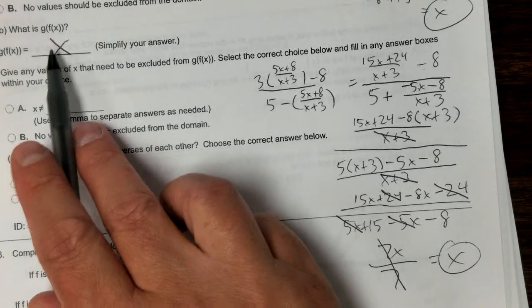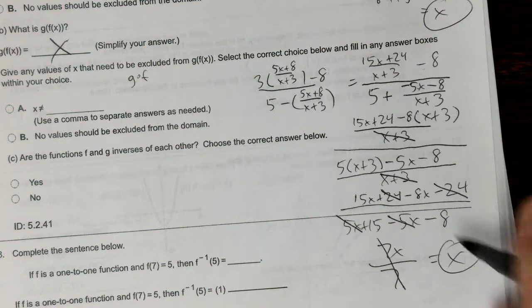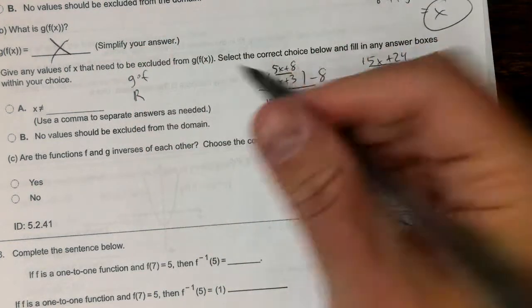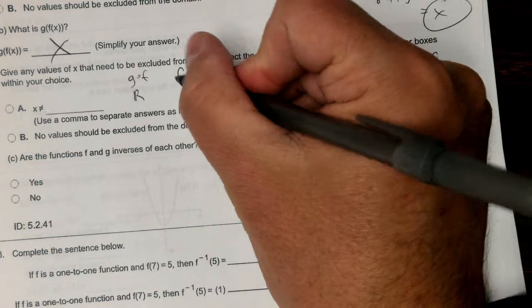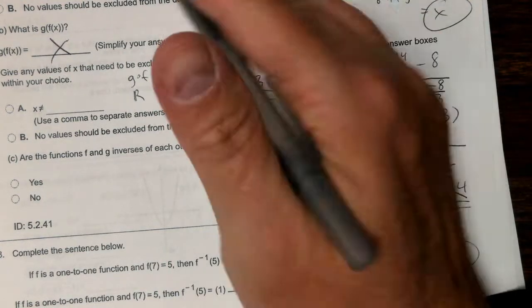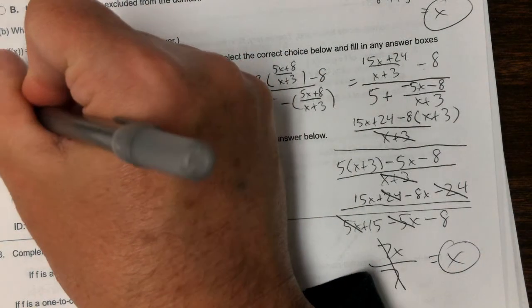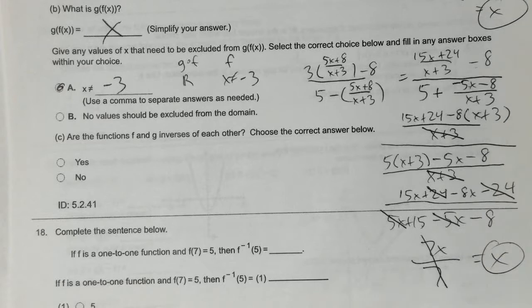So now we're doing the g circle f, and so the g circle f domain would be all reals because it was just x, and then the f domain would be x not negative 3.